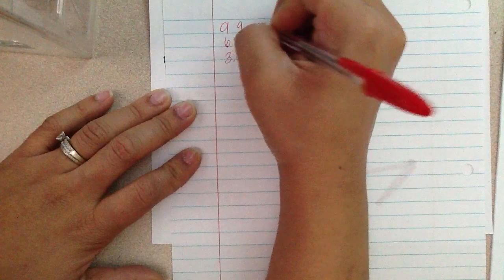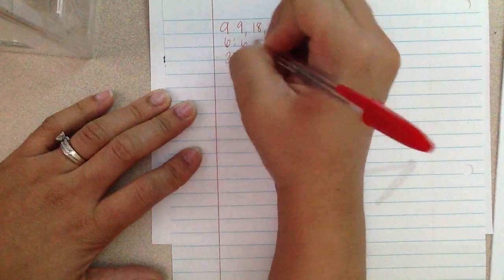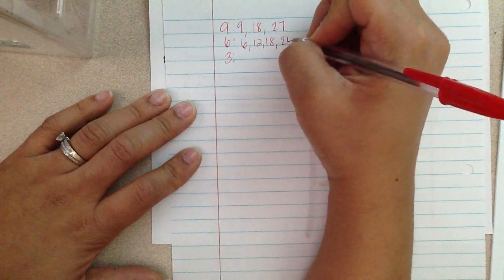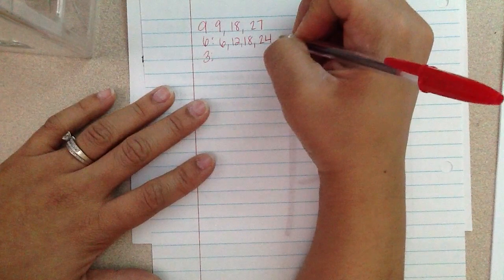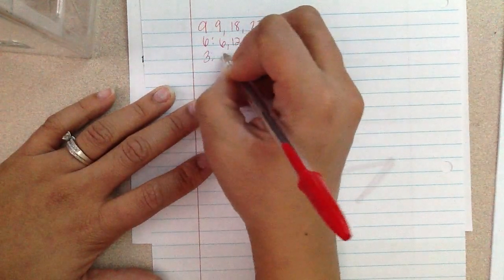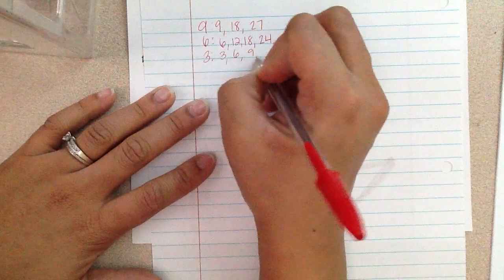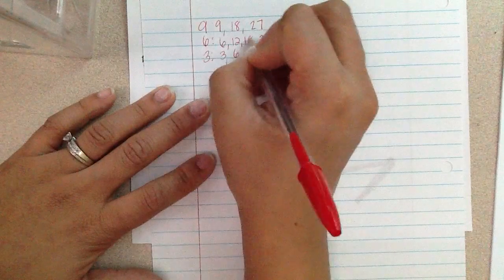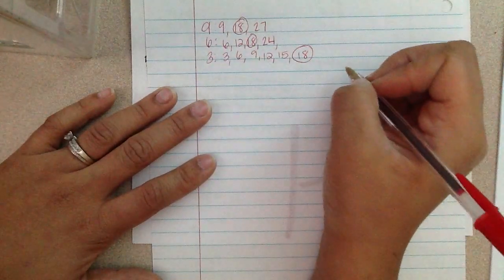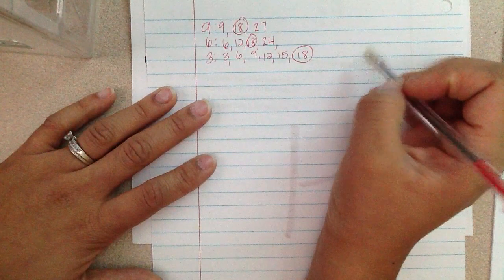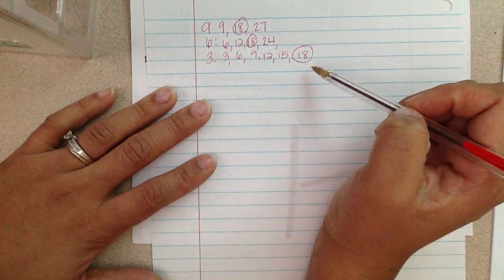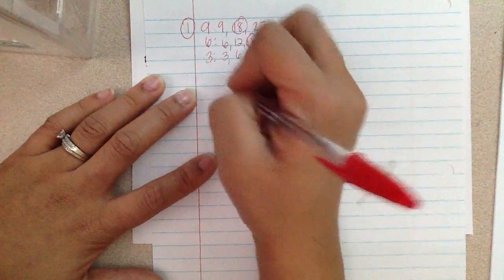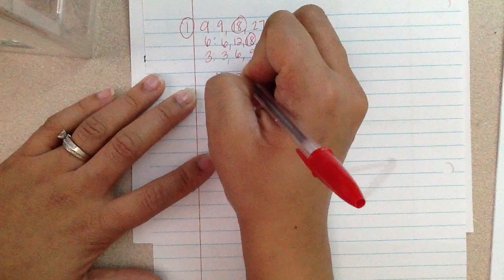Count by 9s, count by 6s, count by 3s. And I see that they all share 18. There are other numbers that they might share if I keep counting out. However, 18 is the lowest one that they all share. So my best answer choice for number 1 would be A, 18.